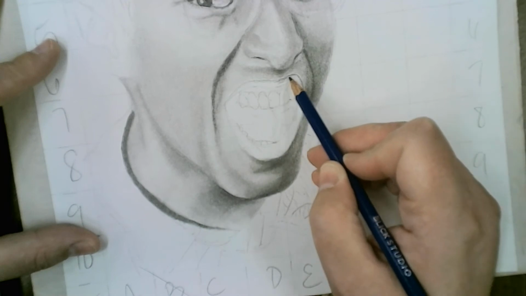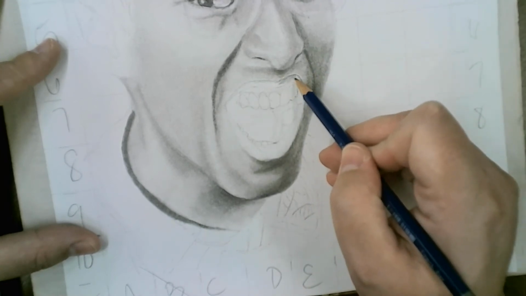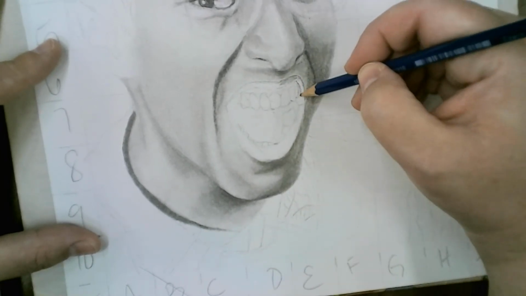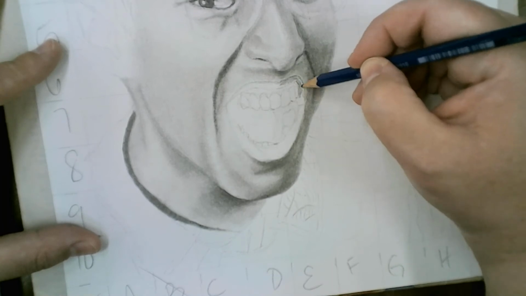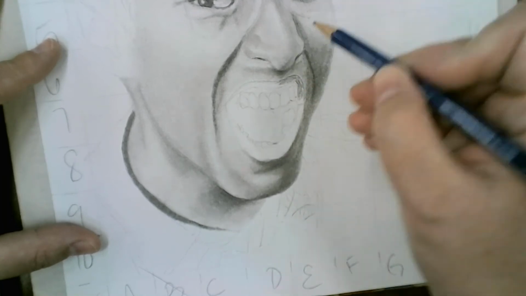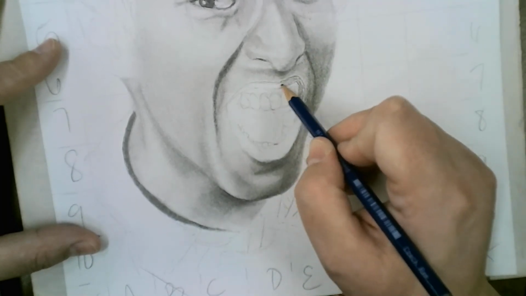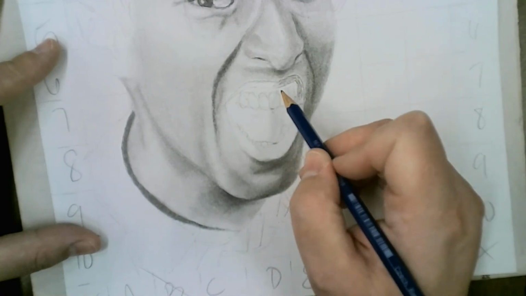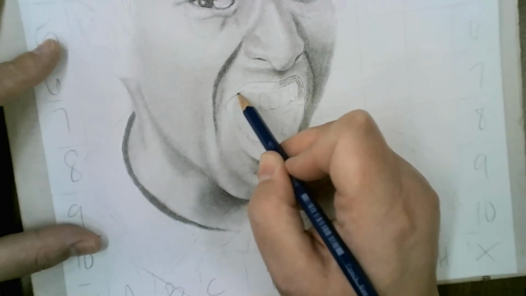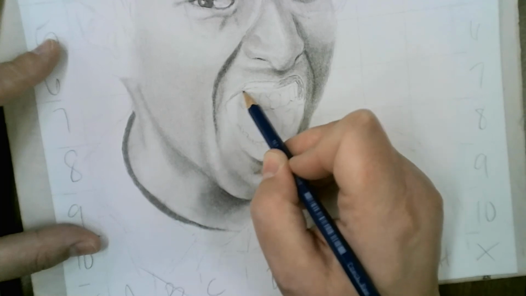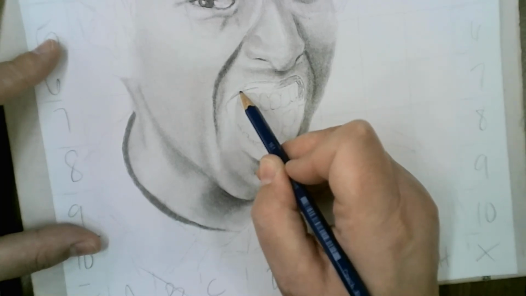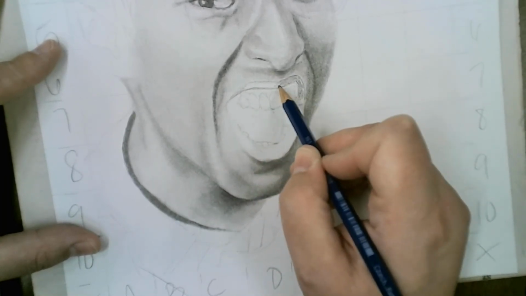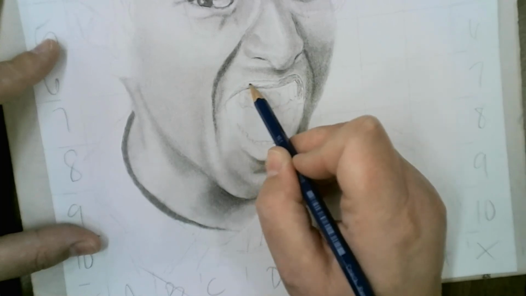Shading for form. I'm looking at how the bottom of his lip is slightly darker. So adding a little bit.